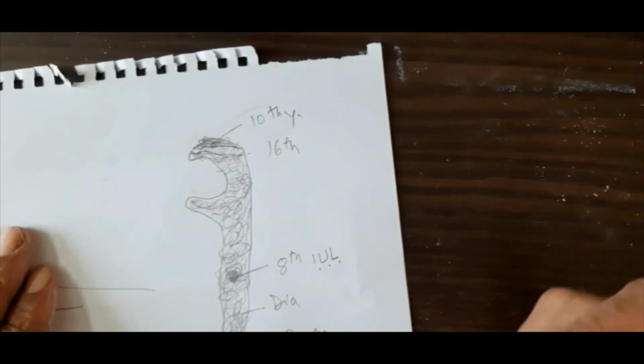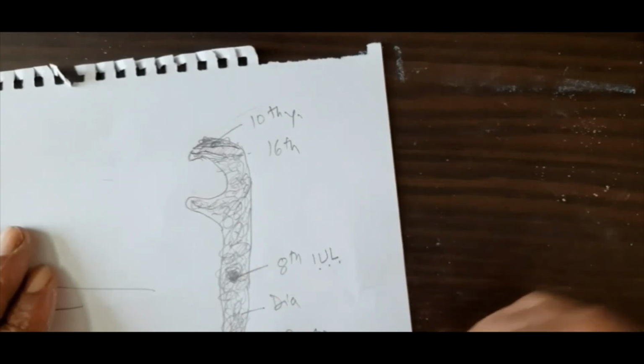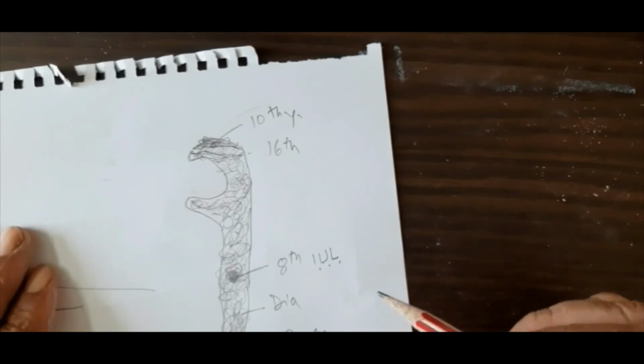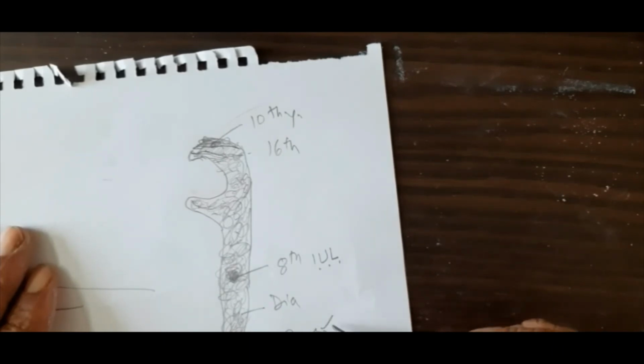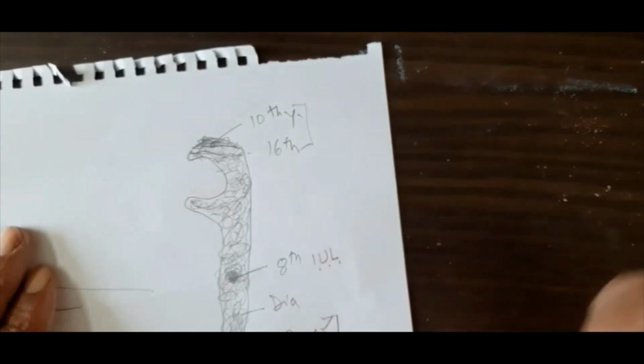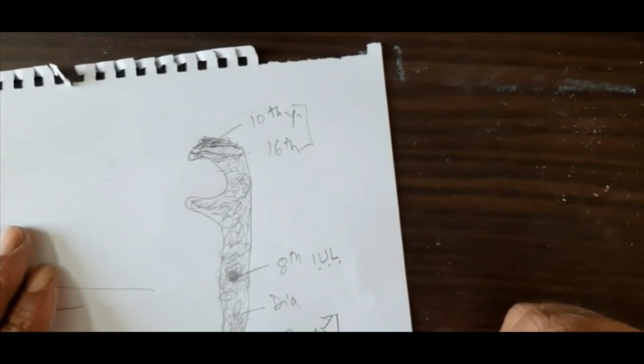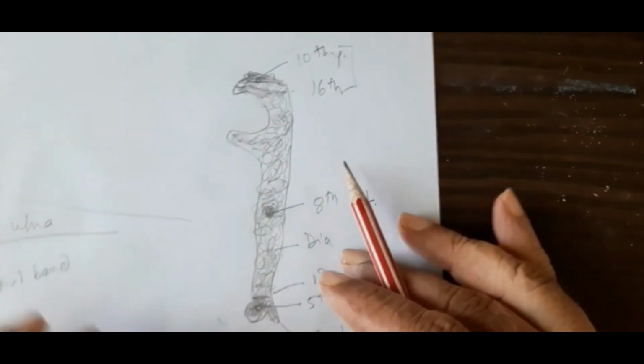So which is the growing end of the ulna? It is the lower primary center, which appeared in the 5th year and joined in the 18th year. So it was first to appear and last to join as compared to the upper end. So the lower end of the ulna is the growing end of the ulna.